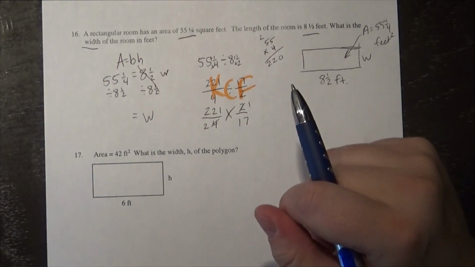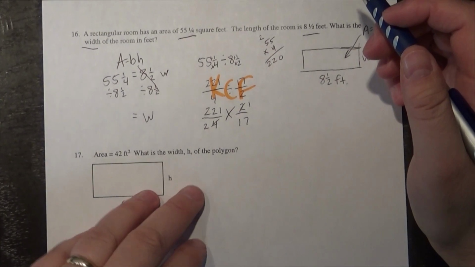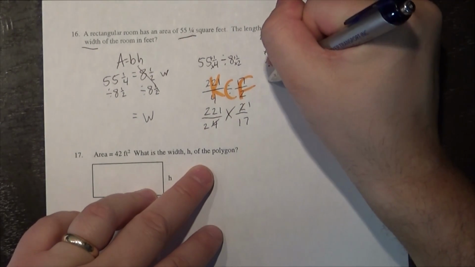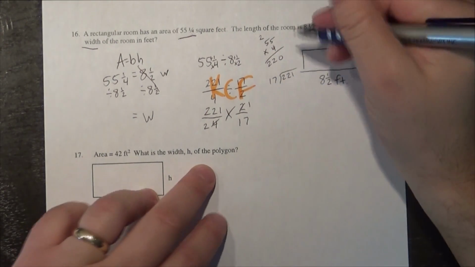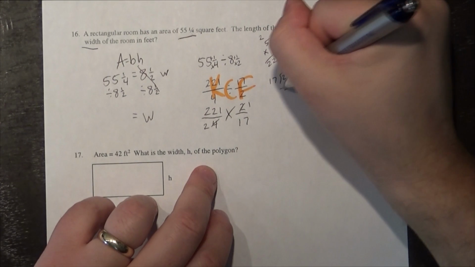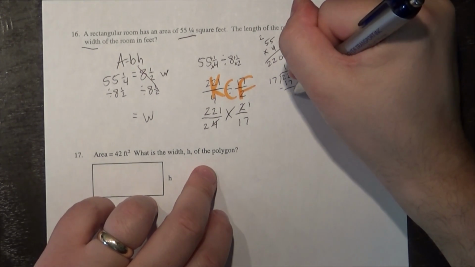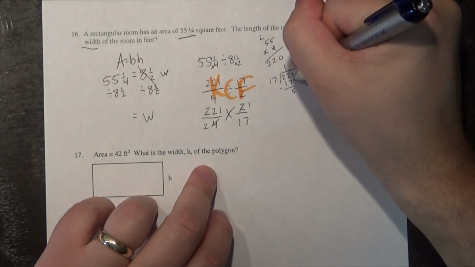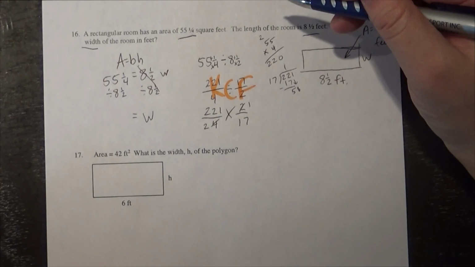17 and 221, though, might be one that we're not as familiar with. So watch this. I can actually do math over here. I'm going to see if 17 goes into 221. So let's see, 17 goes into 22 once. That's 17. I subtract. 22 minus 17 is going to give me 5. Bring down my 1. And then does 17 go into 51?